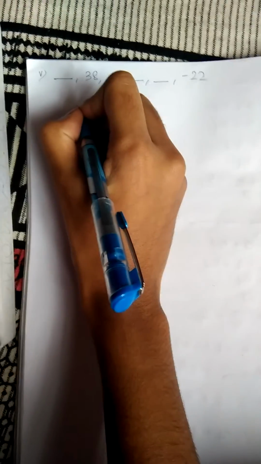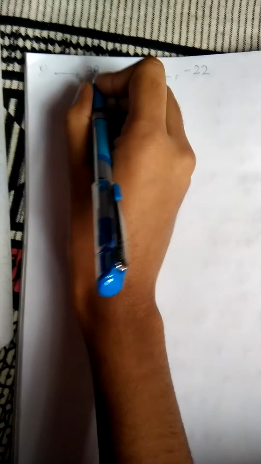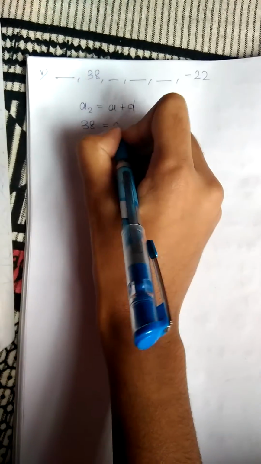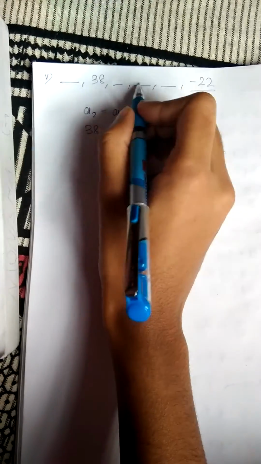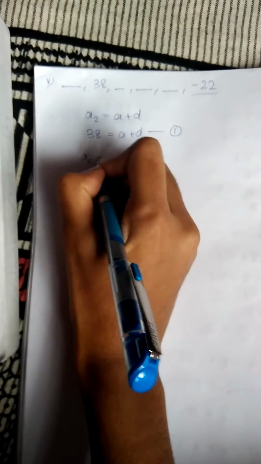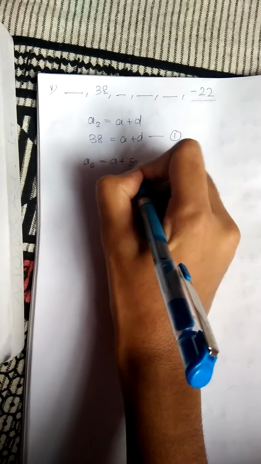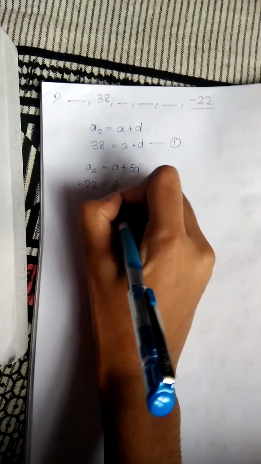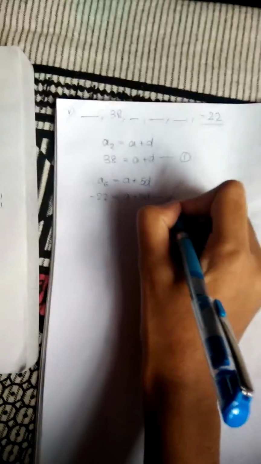Okay, in the fifth sub question, the second term and the last term are given and we have to find the missing terms. Let's start. I will form two equations. The second term, a2, can be written as a plus d. I know the value of a2, that is 38 equals a plus d. I will take it as the first equation. And the last term, that is the sixth term, a6, can be written as a plus 5d. I know the value of the last term, that is minus 22 equals a plus 5d. I will take it as equation 2.